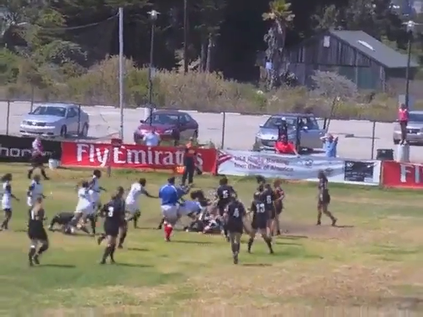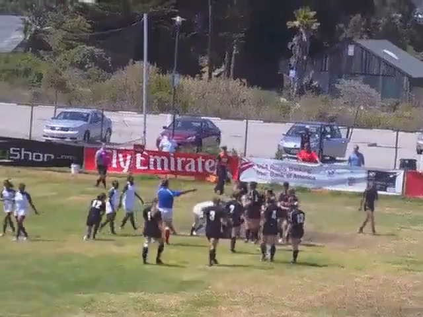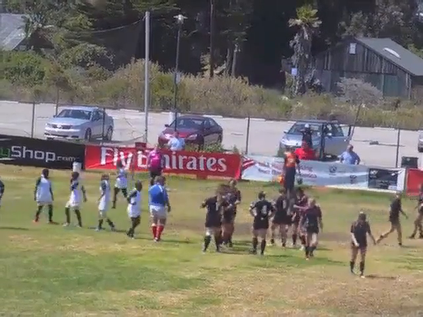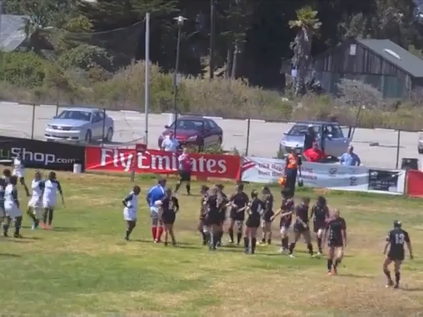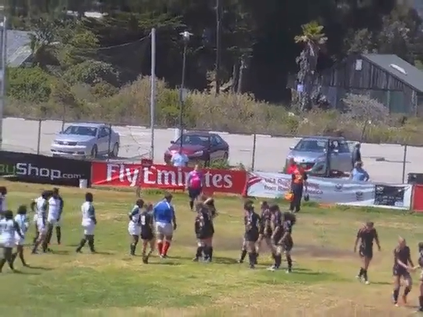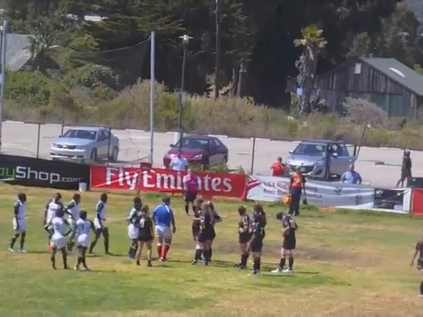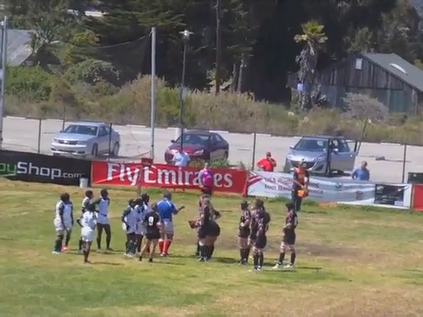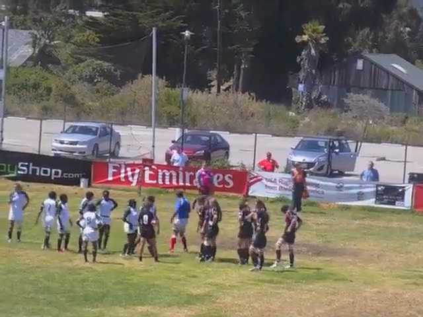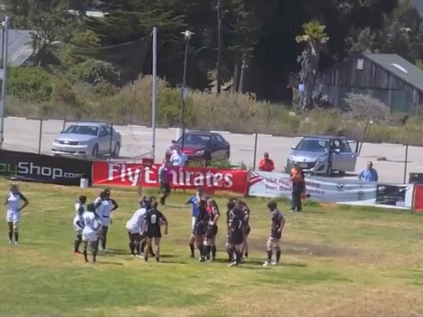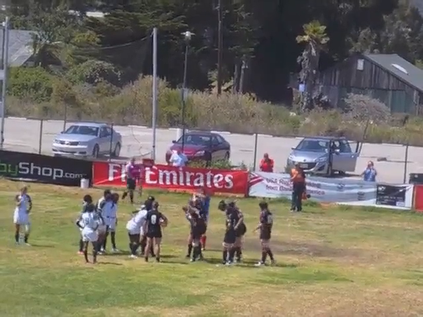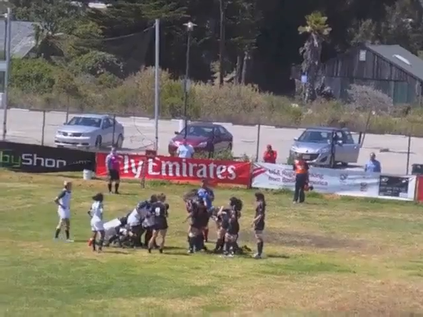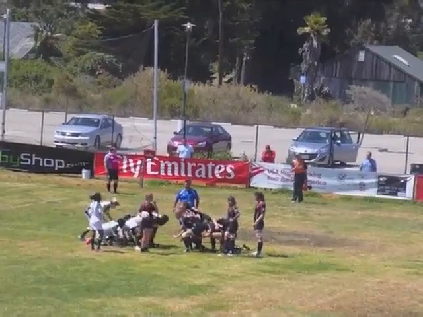Big pressure by the South Africa backline. Come on, Canada! You got it! Let's go! South Africa was able to get their hands on that ball, but they knocked it forward. So it's going to be a scrum down to Canada. It's knocked on. Scrum down, Canada.